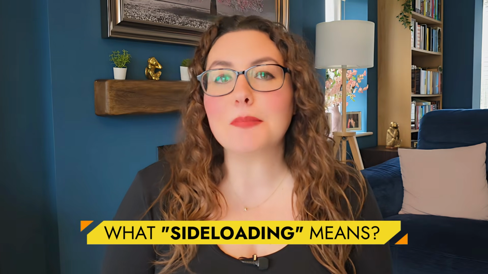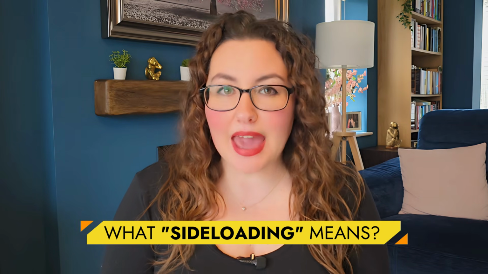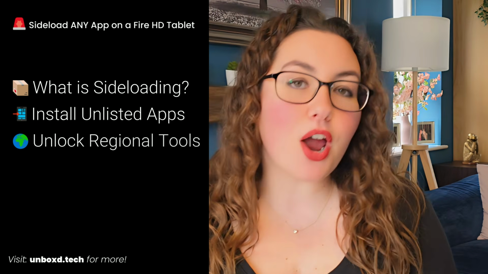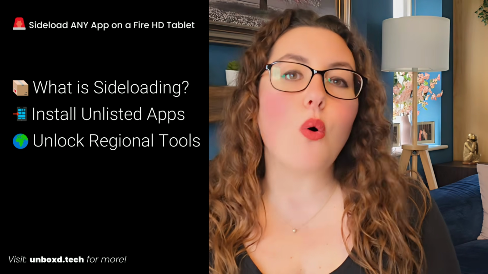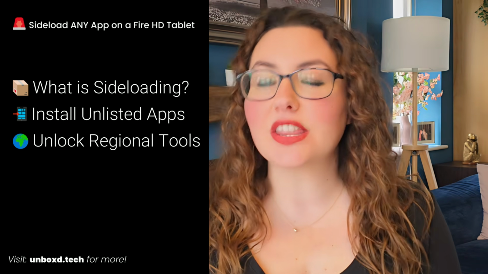Sideloading simply means installing an APK or an Android app file from outside the Amazon App Store. It's perfect if you want to install apps Amazon doesn't offer or add tools and utilities that aren't listed in your region.